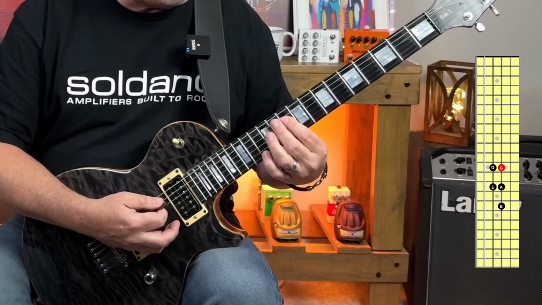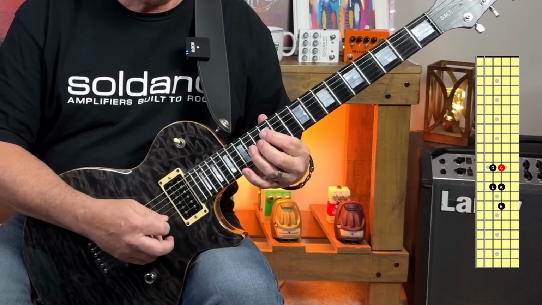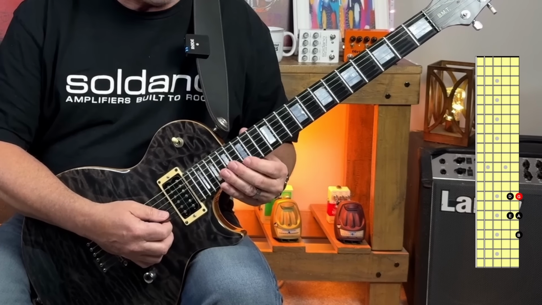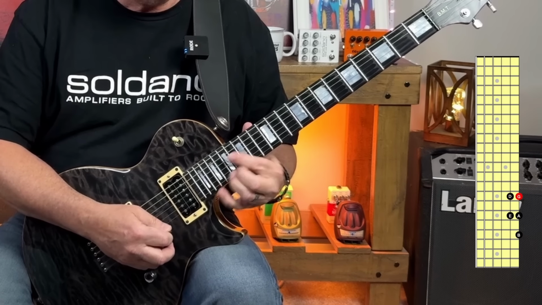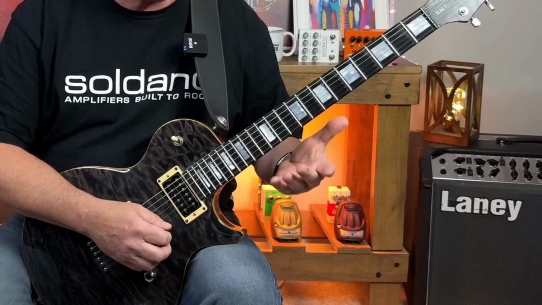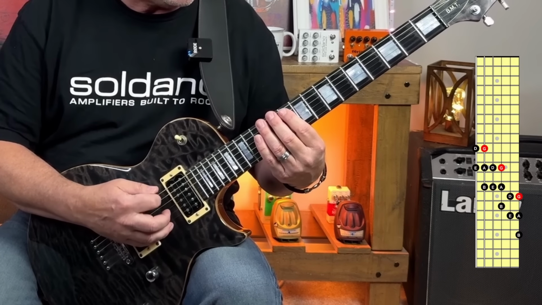We go over 2 frets, 2 strings, up 2 frets, it works. We go over 2 strings and up 3 frets, it's going to repeat again. This concept always works, people. And once again, we want to practice this shape ascending and descending.